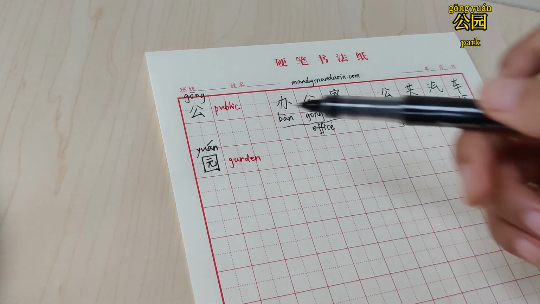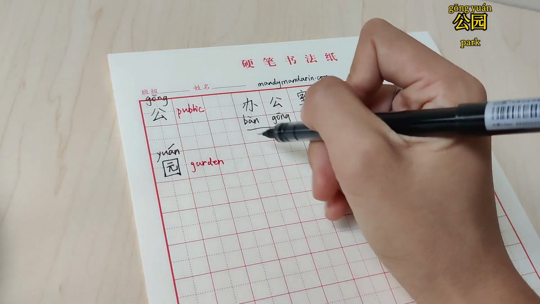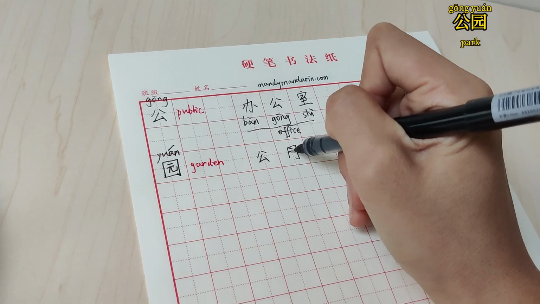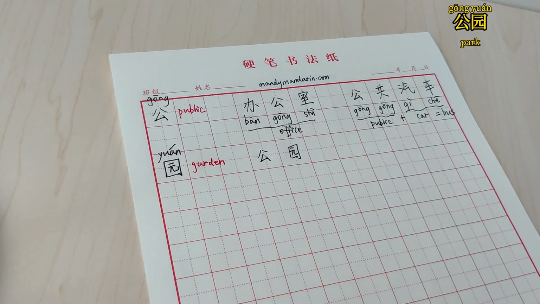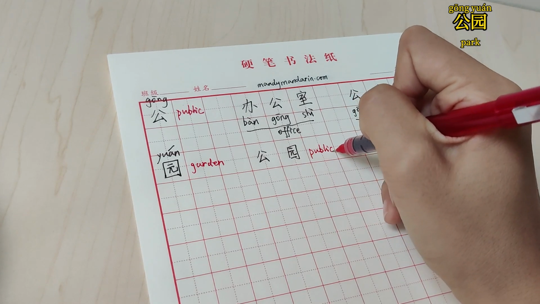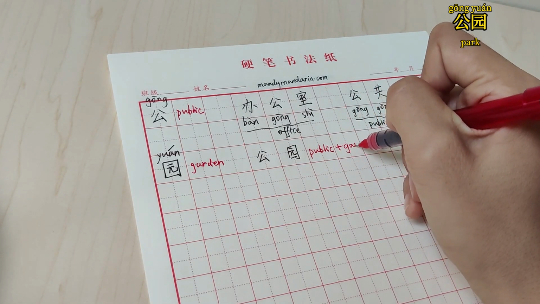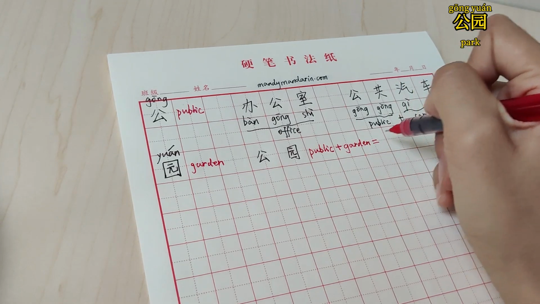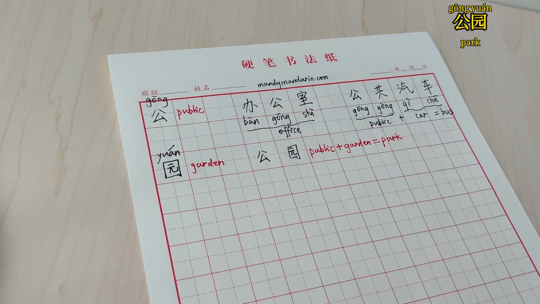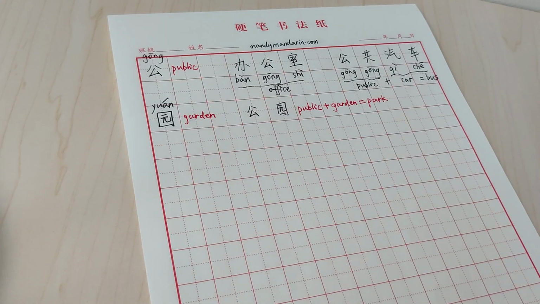And the word 公园, let's write it here. 公园. So literally, it means public garden, which would make a park. Yeah, that kind of makes sense. Move on to the next one.